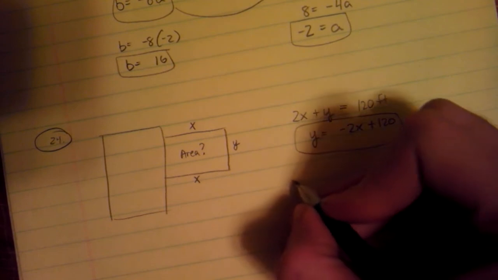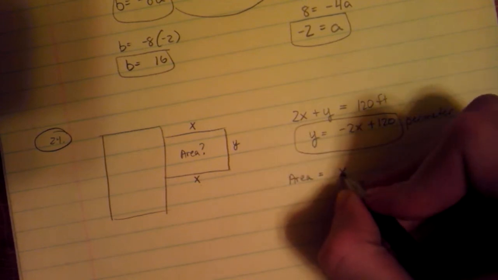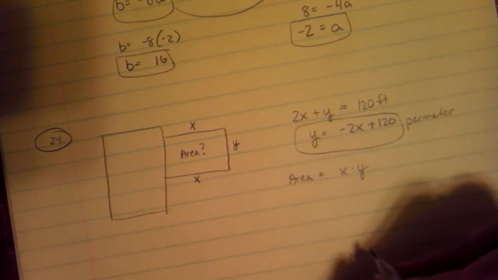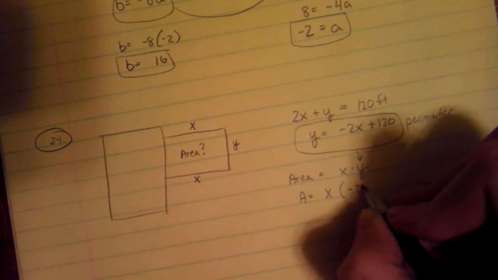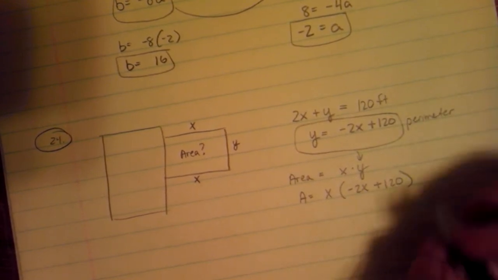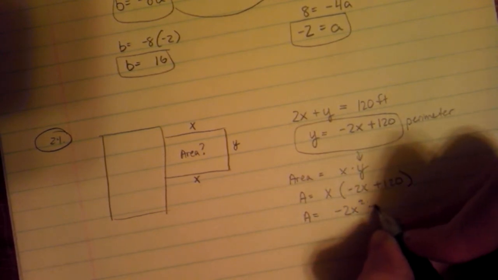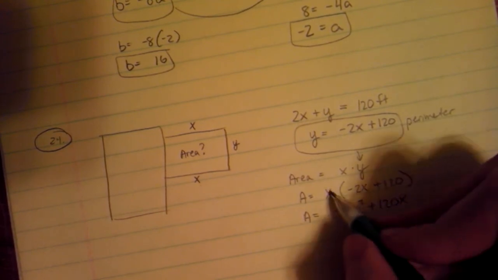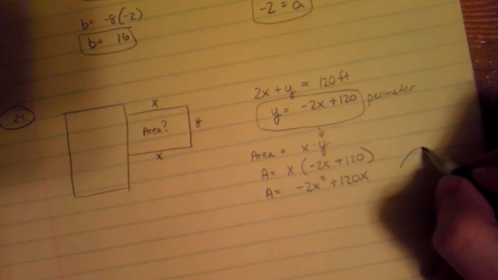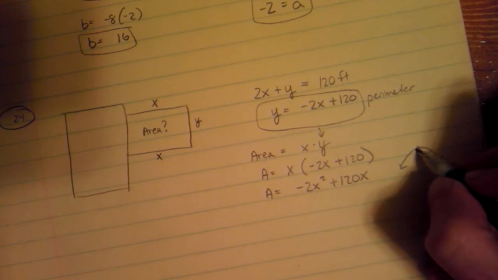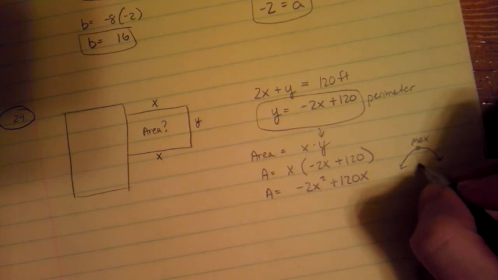So this is the equation for my perimeter. Okay. I also want to write an equation for the area. Area of a rectangle is base times height. x times y. And then I want to take what I found for y and plug it in there. So x times negative 2x plus 120. And this gives me an equation that only has x's in it, which is good. So negative 2x squared plus 120x if I distribute the x through. So notice this is a quadratic. It's negative in the front, so it's going to open downward. If it opens downward, it's going to have a maximum at the vertex. Right, so what I want to do is find where that maximum occurs.